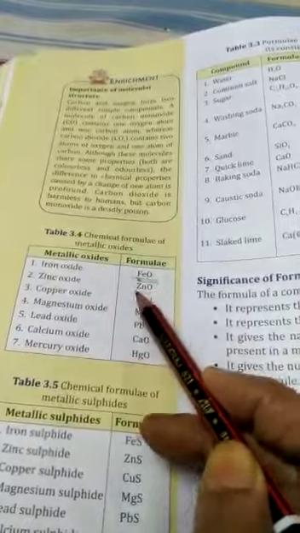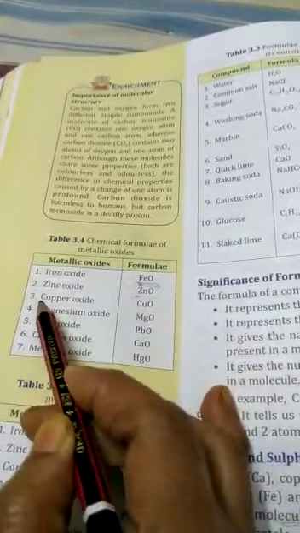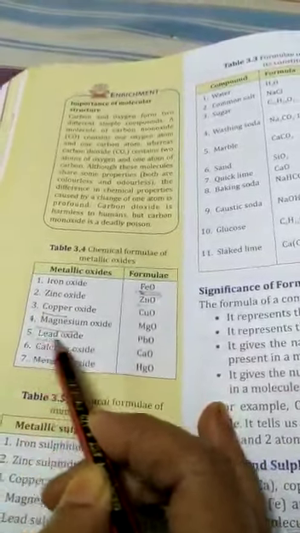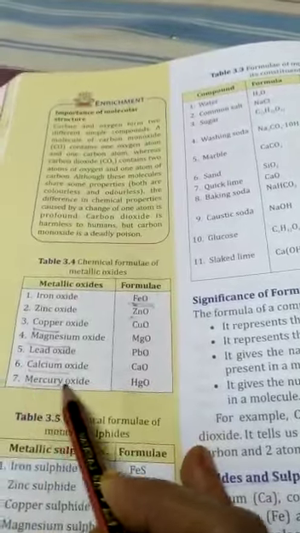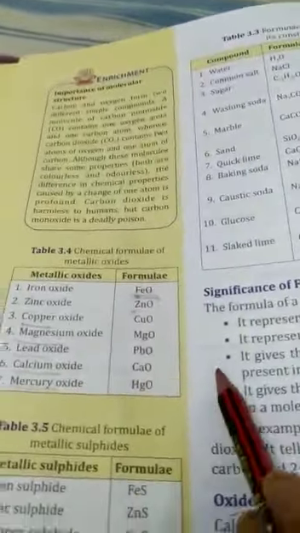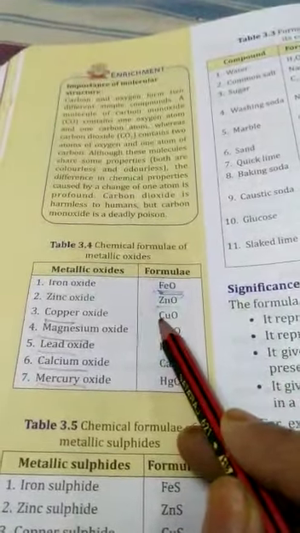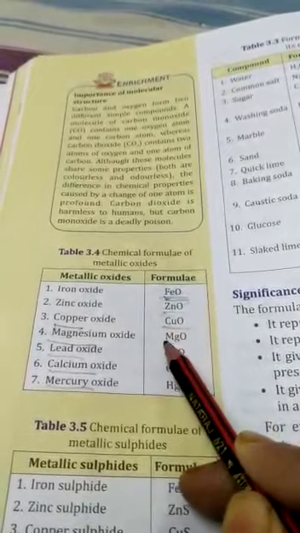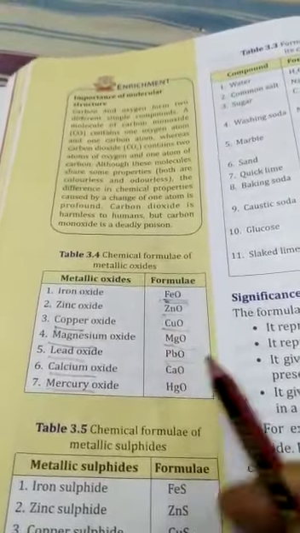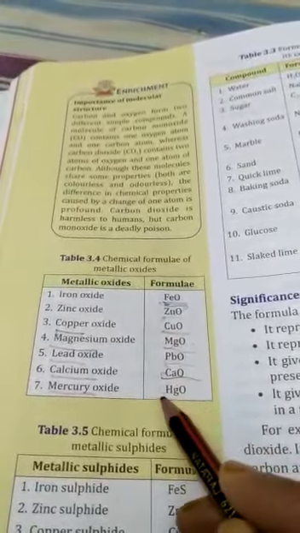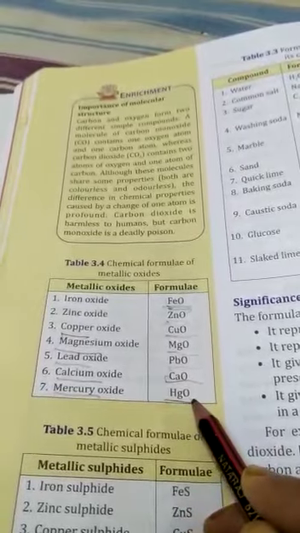Similarly, zinc, copper, magnesium, lead, calcium, mercury, all these when combined with oxygen, form the compound of the respective metals like copper oxide, magnesium oxide, lead oxide, calcium oxide and mercuric oxide.